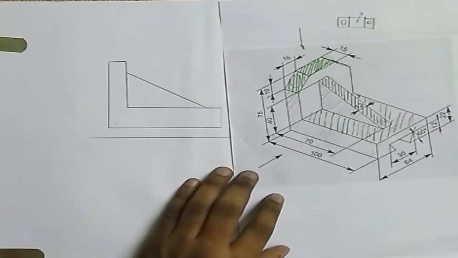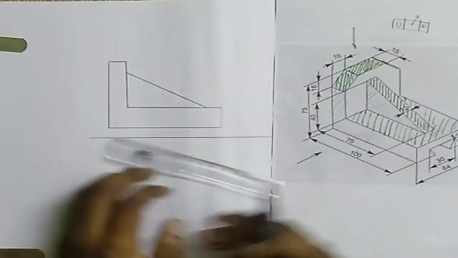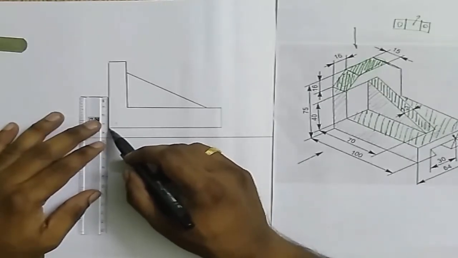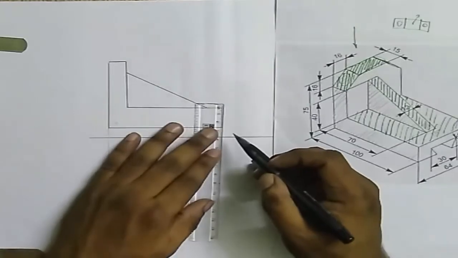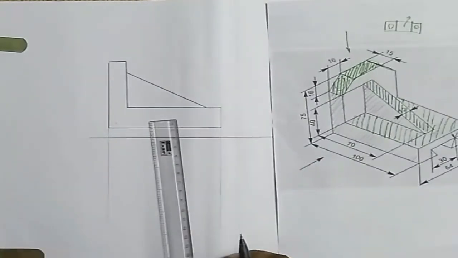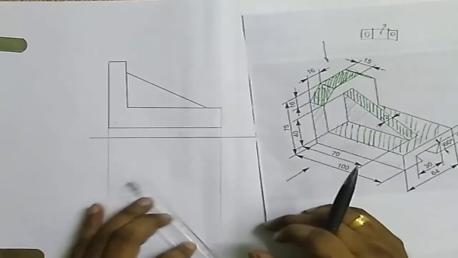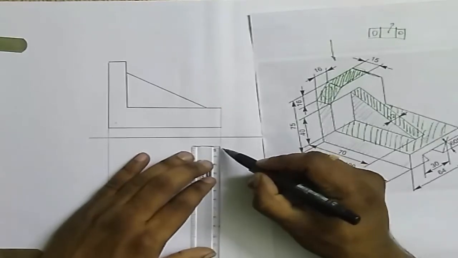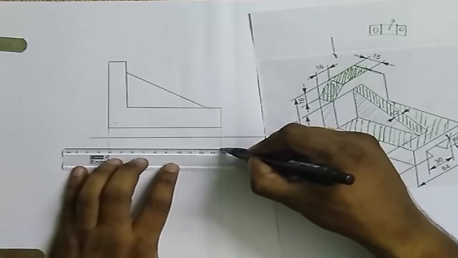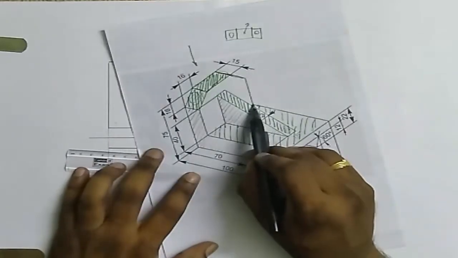Now, this total length of this surface will be 100 mm. So I need to project this line towards downwards. Similarly, this line towards downwards. So this length will be 100 mm, and then this length will be 64 mm. So from one point, just draw a line here. So this line represents this line.